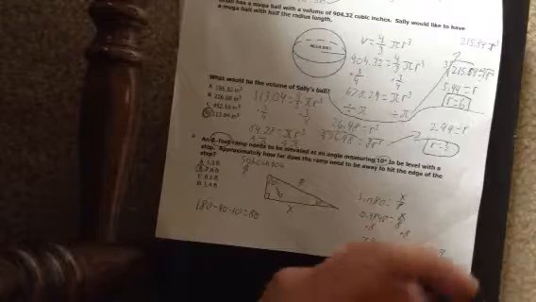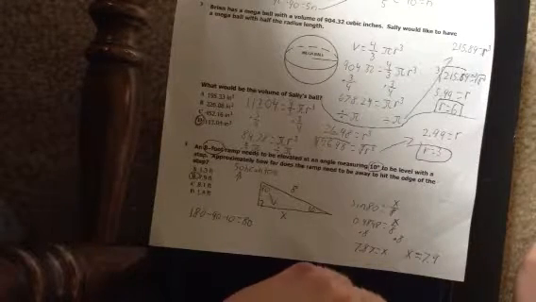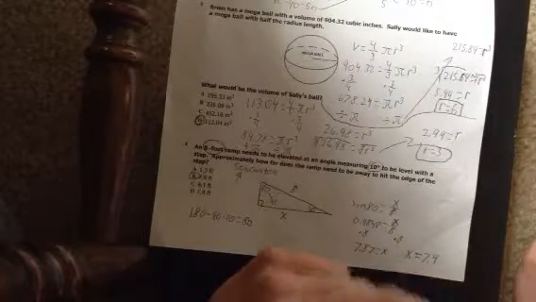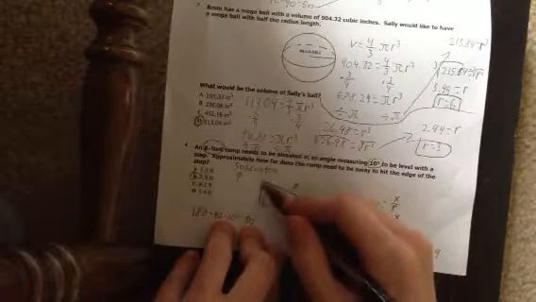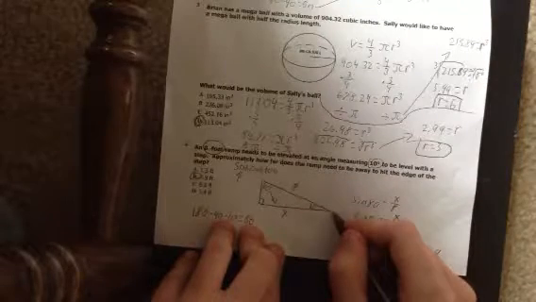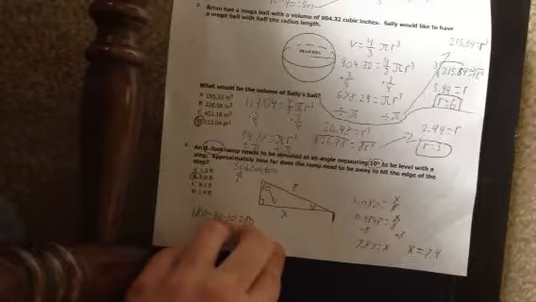Alright, so question number 4. An 8-foot ramp needs to be elevated at an angle measuring 10 degrees to be level with a step. Approximately how far does the ramp need to be away to hit the edge of the step? So I drew out our triangle, our ramp and step combination. So here's the step, here's the ramp, here's the rise towards the next step, here's the edge of the step we're on. It's pretty simple, you already know this.